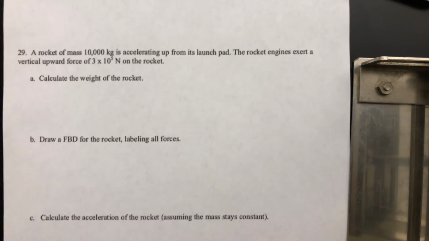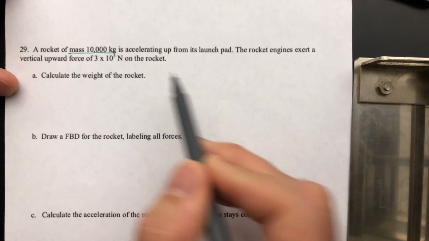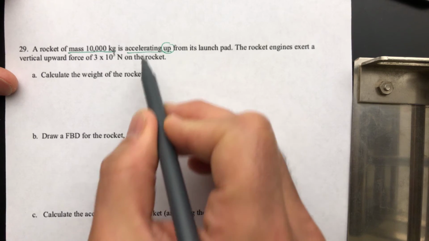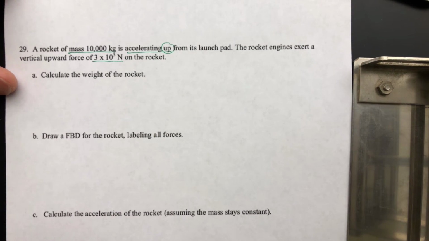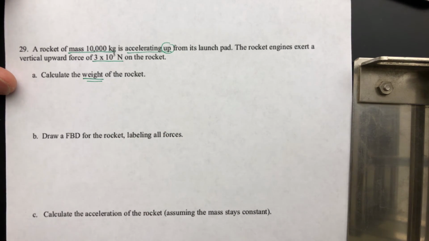Problem 2. This is number 29 in the PPB. A rocket of mass 10,000 kilograms is accelerating upwards from its launch pad. The rocket engines exert a vertical force of 3 times 10 to the 5th newtons on the rocket. Calculate the weight of the rocket.